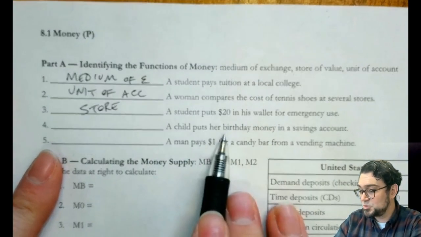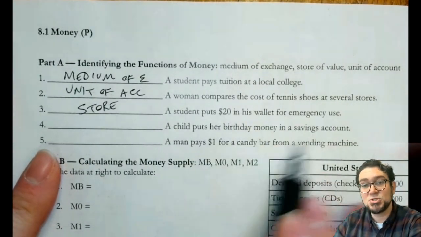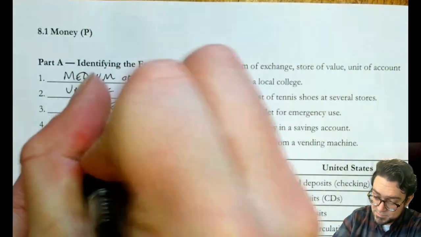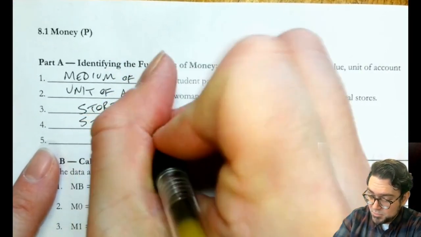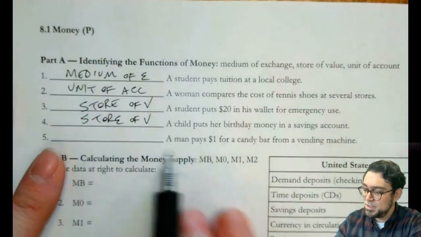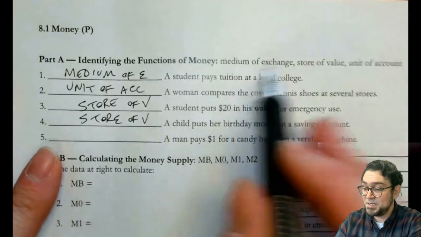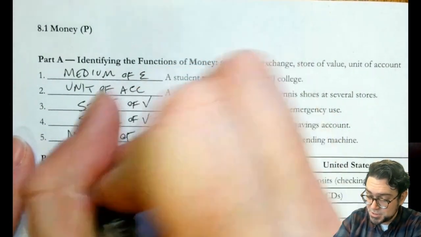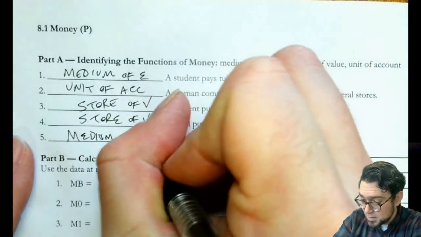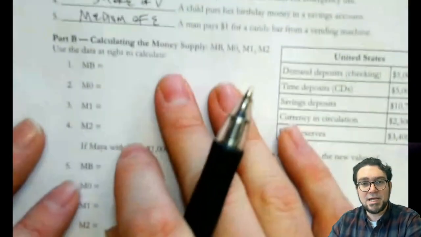For the fourth one, a child puts birthday money in a savings account. Again, you're storing the value of your money. Could be a savings account, could be a piggy bank, right? There's a lot of ways that we could store the value. A man pays $1 for a candy bar from a vending machine. Again, he's buying something, so this is a medium of exchange. Let's take a look at calculating the money supply.